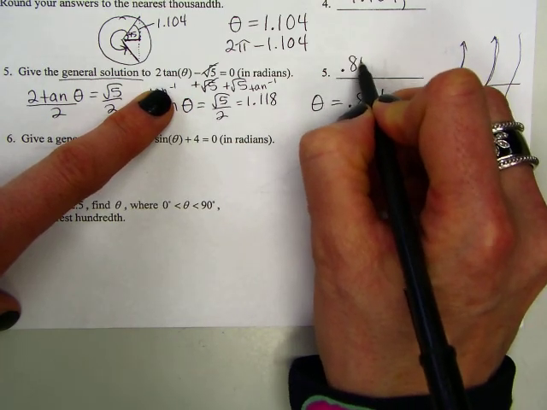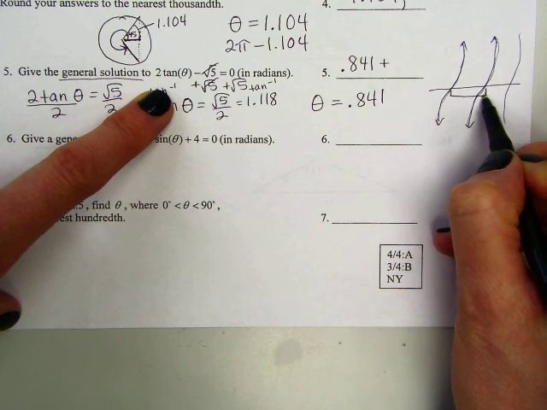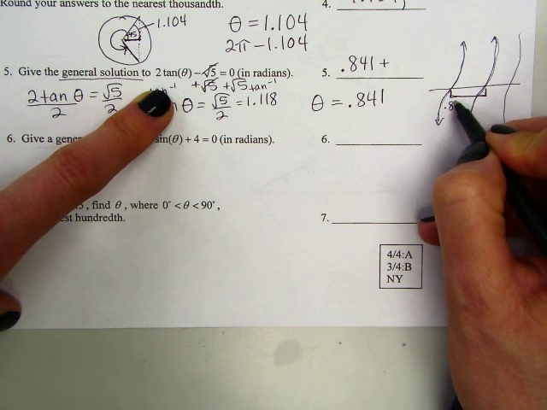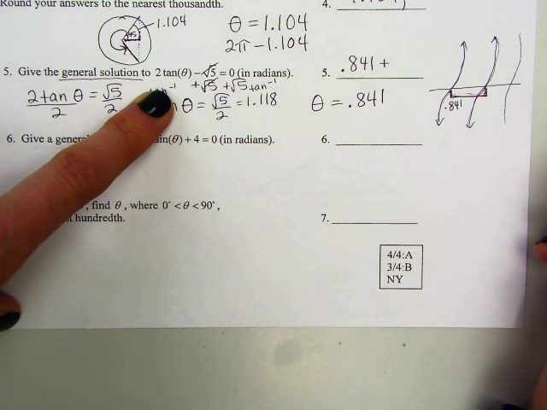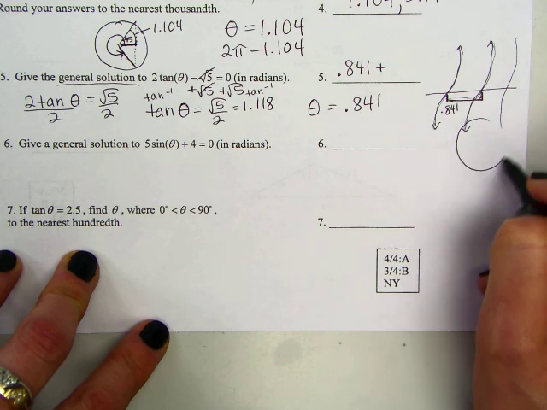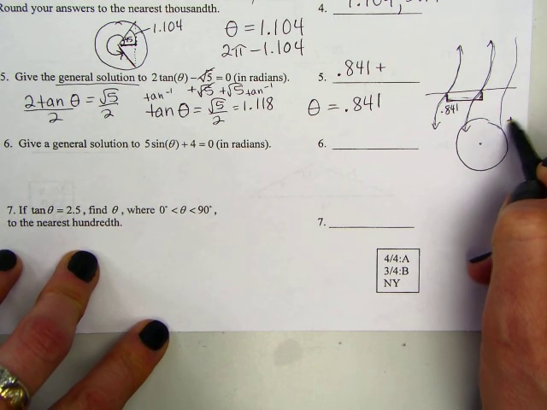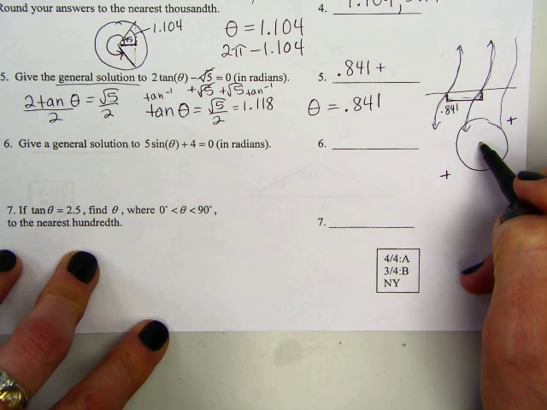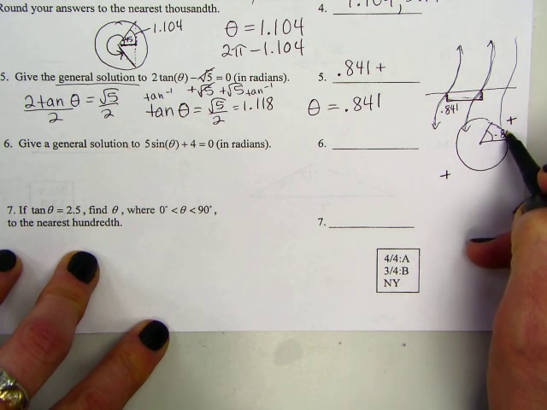So I'm going to take my 0.841. And then my question is, how far are these apart? Okay. I know that, let's call this one 0.841. I know that the period is what tells me how far apart those are. But I could also find another one of those. Let's see if I draw my tangent picture. Tangent is positive in the first quadrant, right? Tangent's positive, and in the third quadrant. So if this was 0.841, we'll say this angle is 0.841.